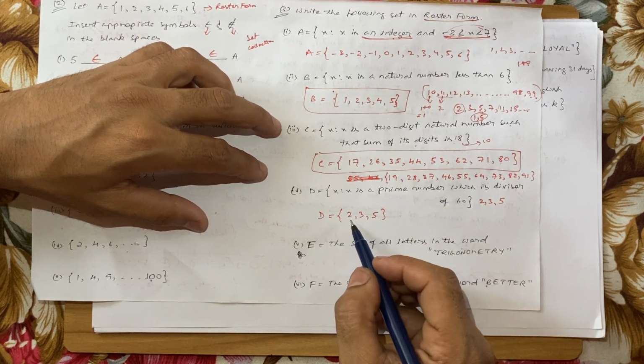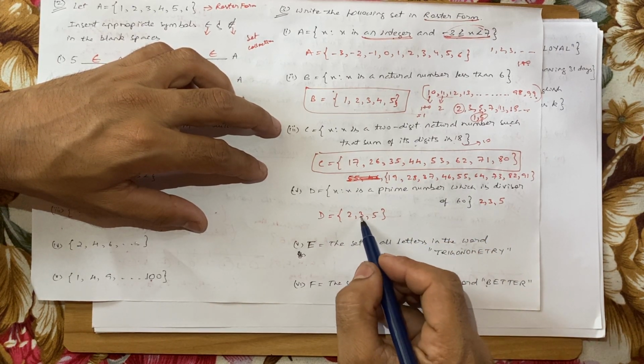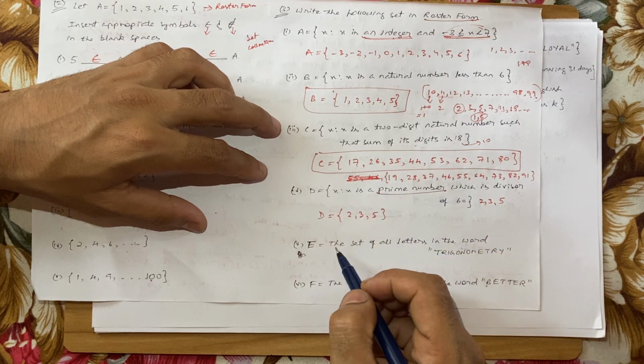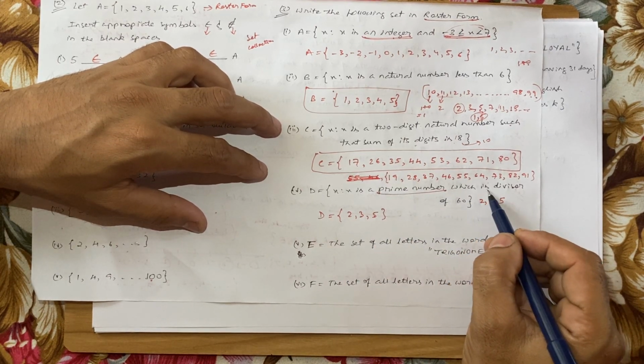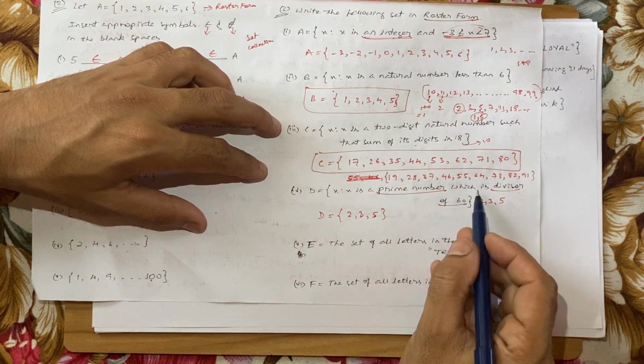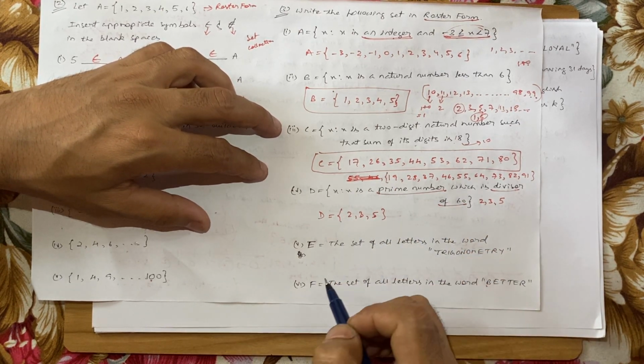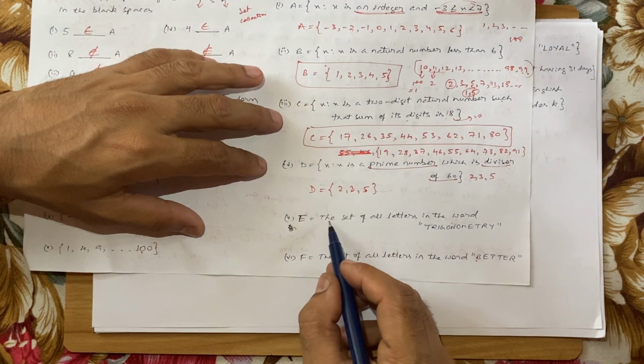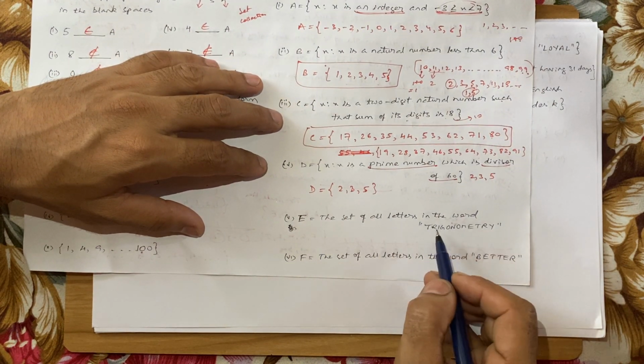Now if you cross check it, each of the elements, 2, 3 or 5, is a prime number. This was the first condition. Which is a divisor of 60? Yes, 2, 3 and 5 divide 60. So both the conditions are fulfilled. In that way we write the elements. Now the next one, the set of all letters in the word trigonometry.